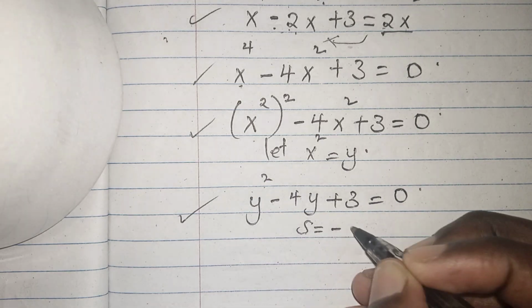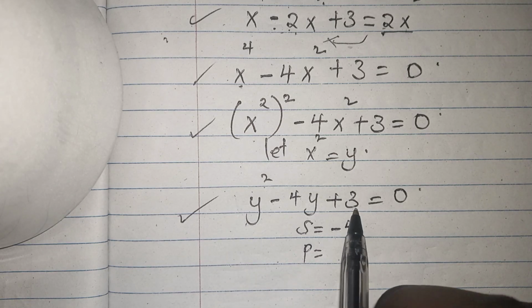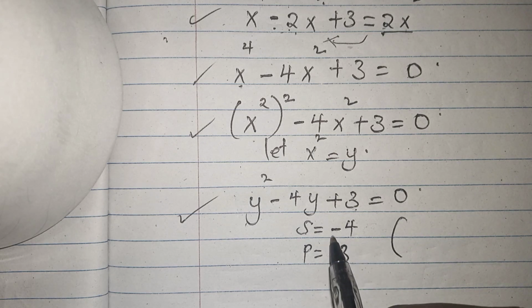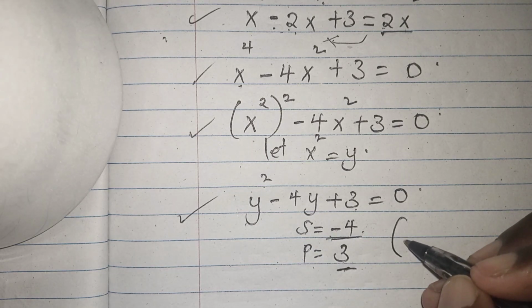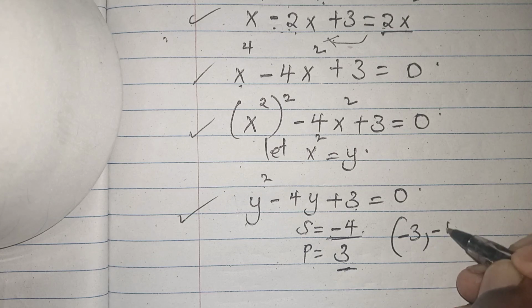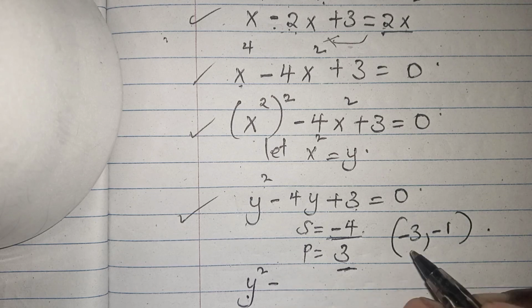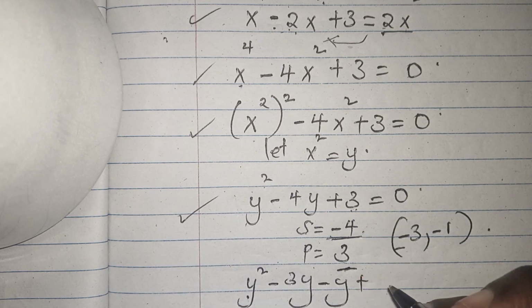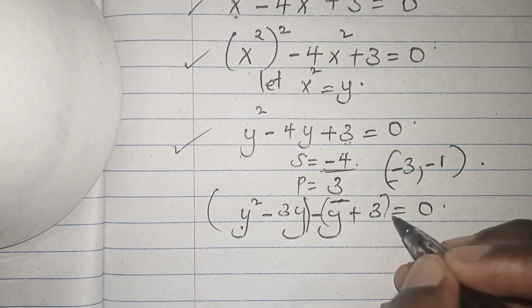Sum is equal to negative 4. Product is equal to the coefficient of y squared, which is 1, times the constant 3. Two numbers, when you multiply them we are getting 3, and their sum should give us negative 4. So these two numbers are negative 3 and negative 1. So y squared minus 3y minus y plus this constant 3 is equal to 0. So we shall group this and group this.